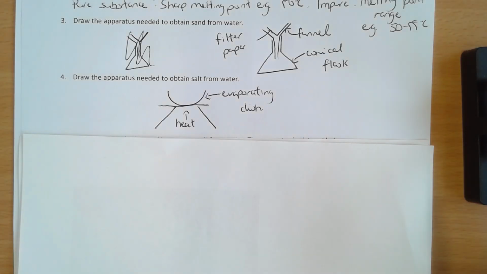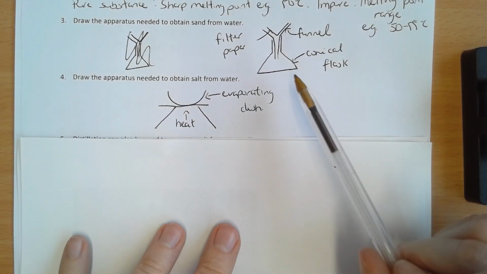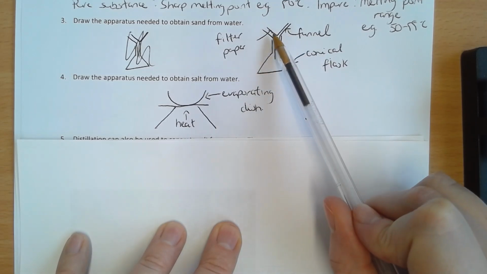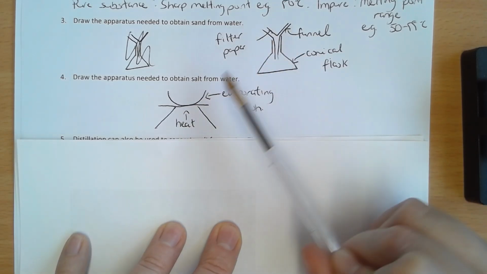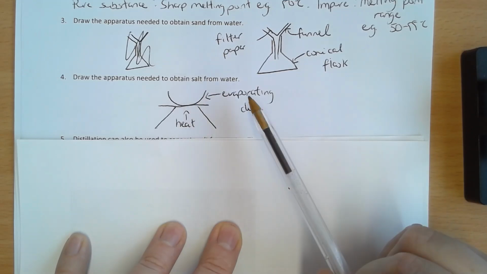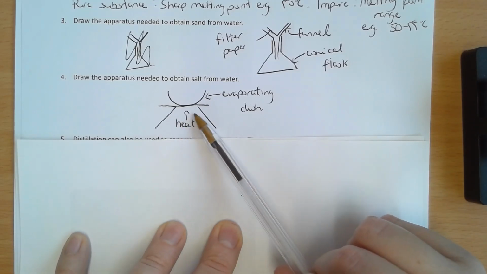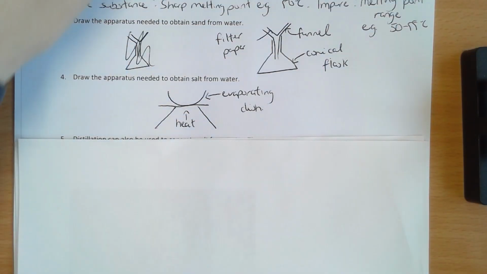Right, here's your apparatus. Remember, apparatus just means equipment. Sand is insoluble, so I would use filtration. You need to have conical flask, funnel, and then inside the funnel you've got the filter paper. Salt is soluble in water, so I would use an evaporating dish on some source of heat. So you can write the word heat, or you can draw a Bunsen burner.